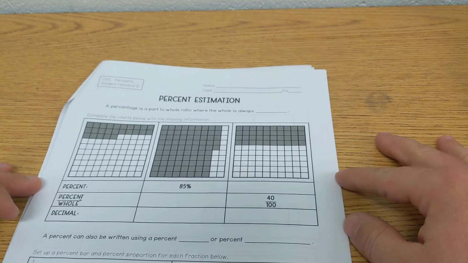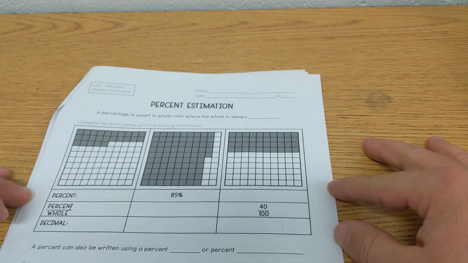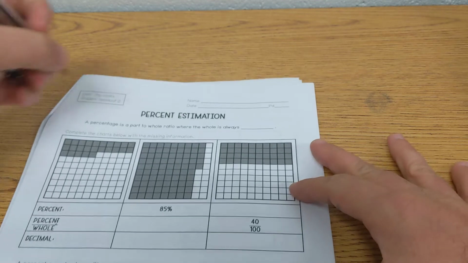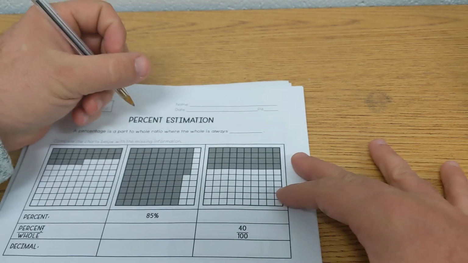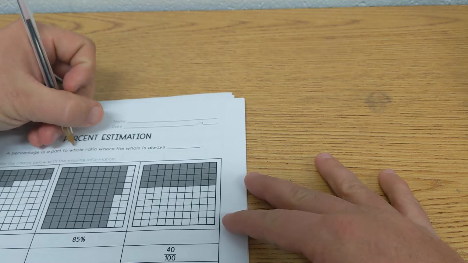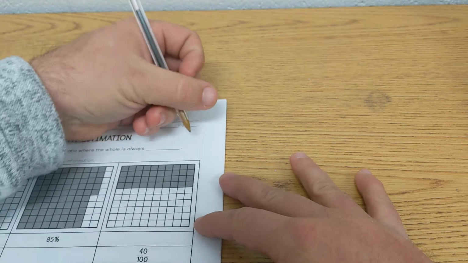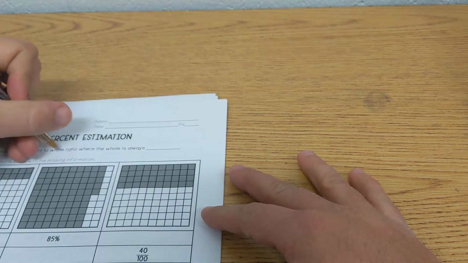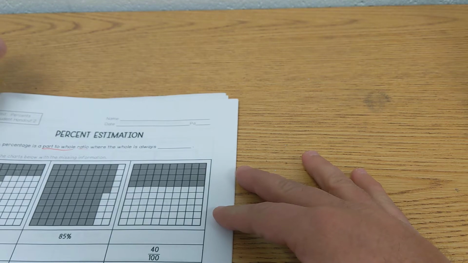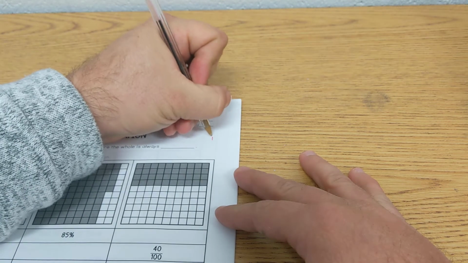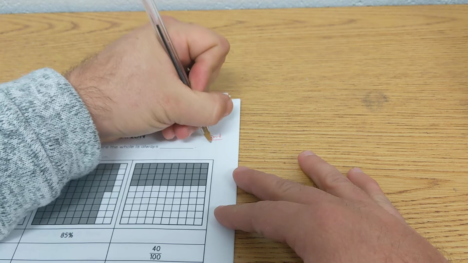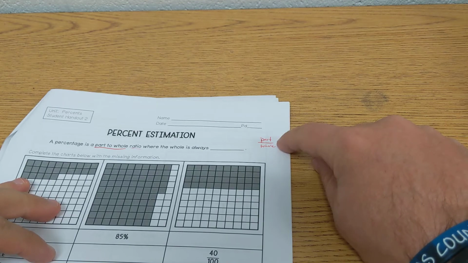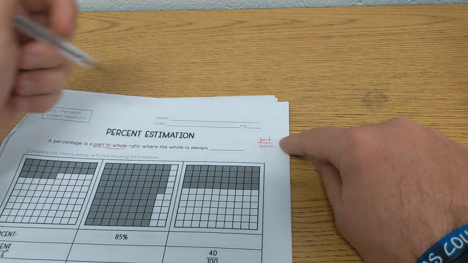Okay, so a percent is a part to whole ratio. The part to whole. I'm going to go ahead and write it down, but we're going to see it later. So part to whole is a ratio. There are other ways to write a ratio, right? We can write it part to whole, or we can say part over the whole. Just keep this one in mind, because you're going to see this later on.